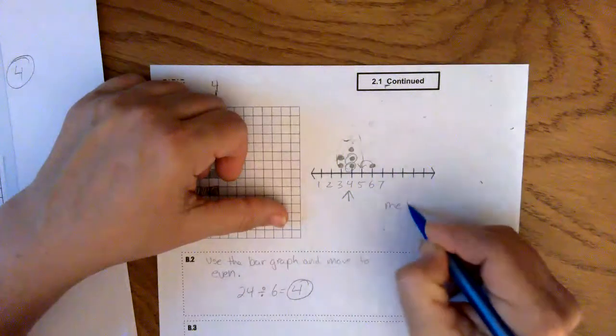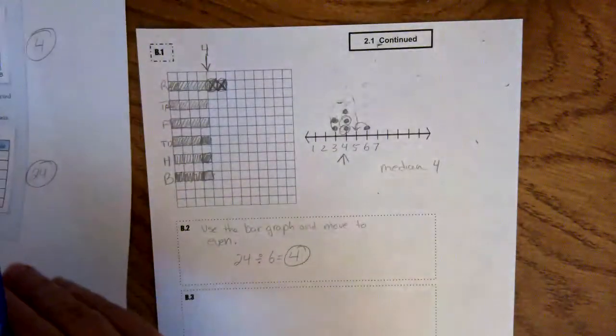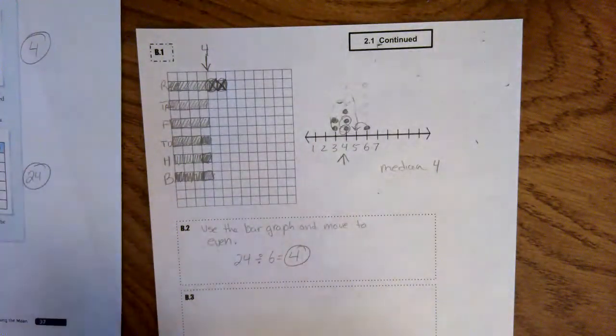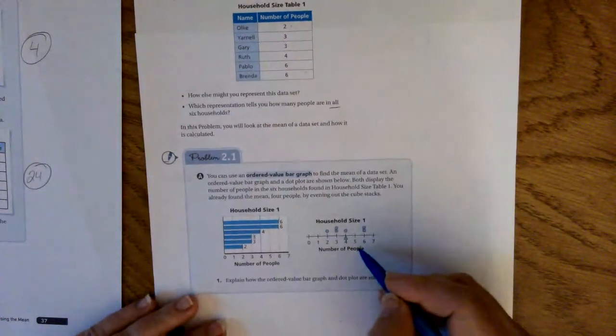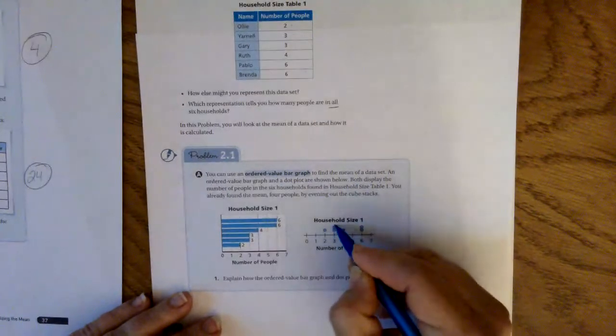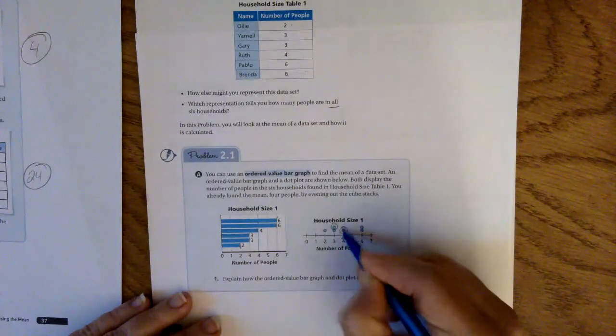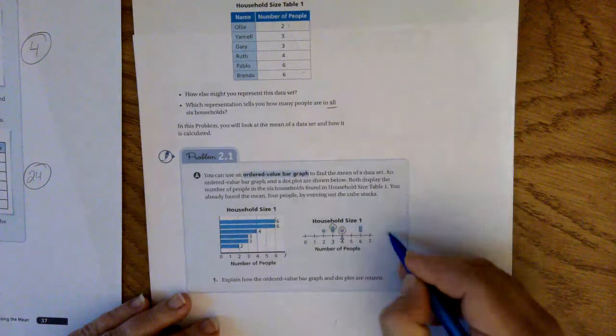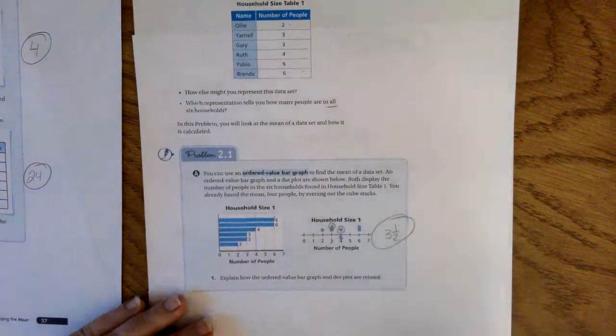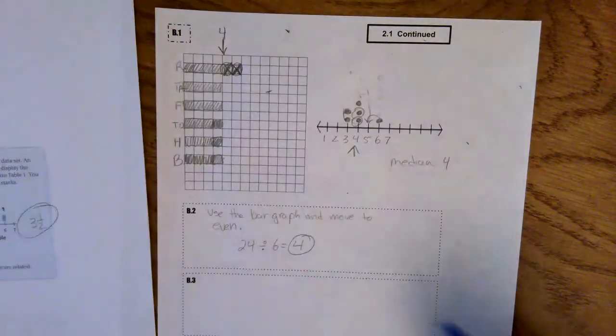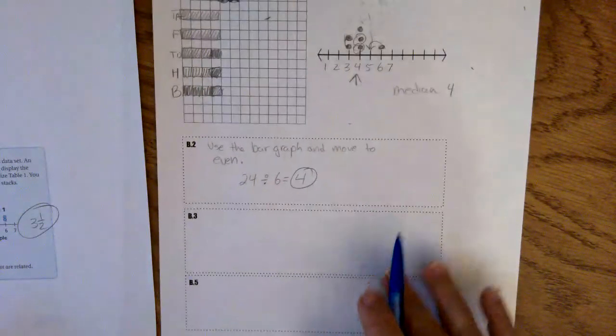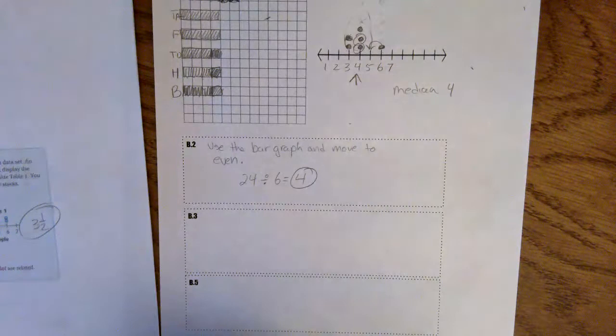So my median here was 4, where my median in my other data set, I have 6 pieces of data between my 3rd and 4th piece of data. 1, 2, 3, here's my 3rd piece of data. Here's my 4th piece of data. Halfway between 3 and 4 is 3.5. Again, a little review that our mean stayed the same, but our median changed in this situation.